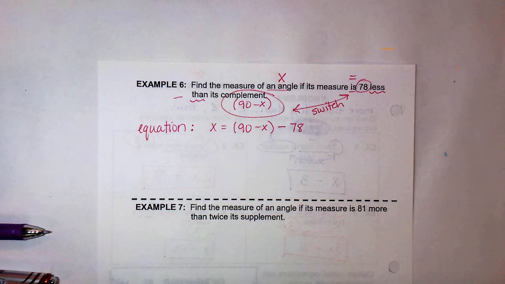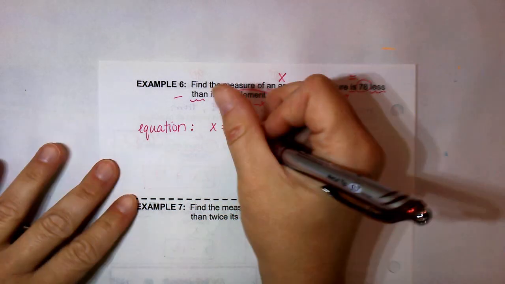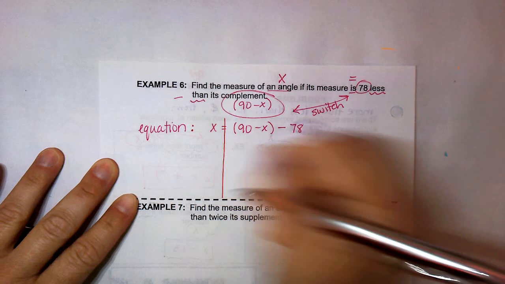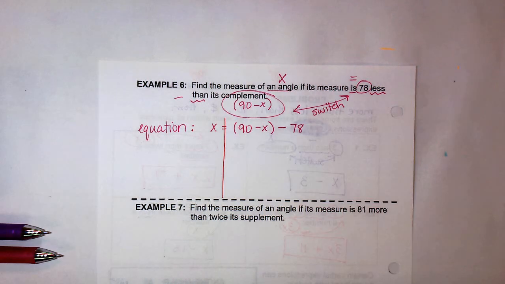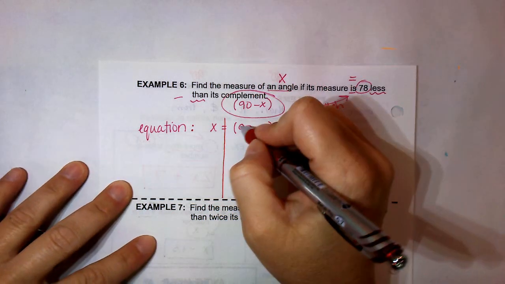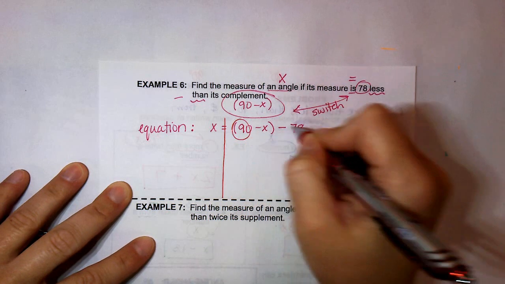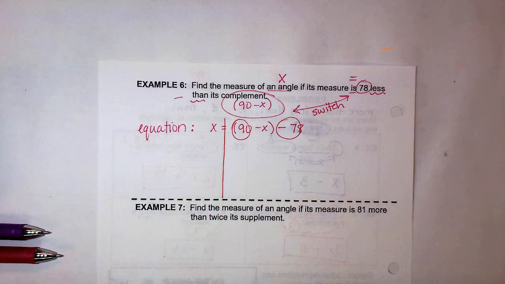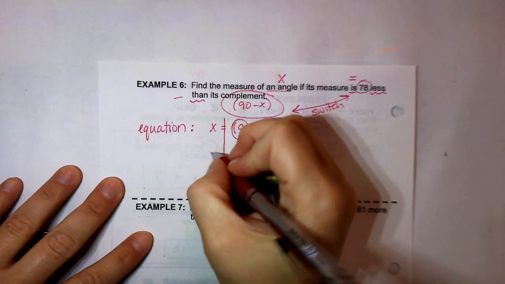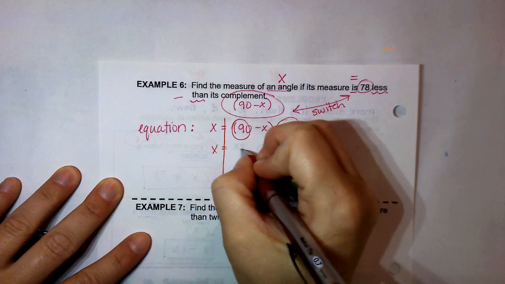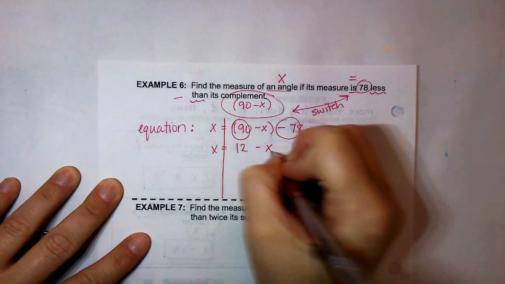That's your equation. Draw your line, and now solve for x. Again, do I need parentheses on that stuff? No, so either erase them or ignore them. 90 minus 78 for me. 12. Good. So then I have x equaling 12 minus x.